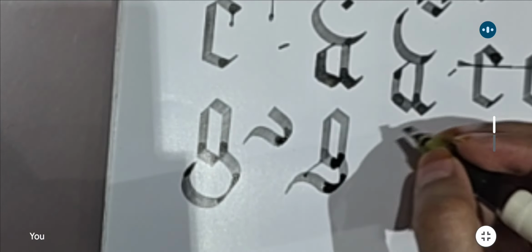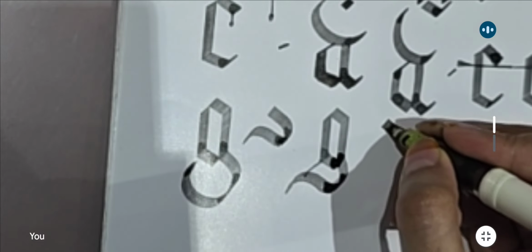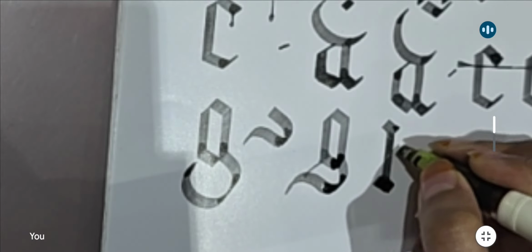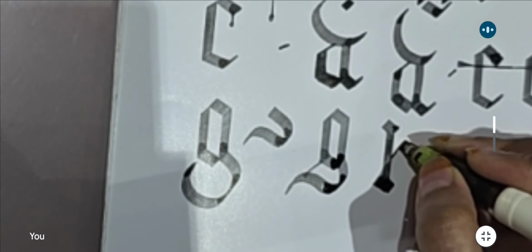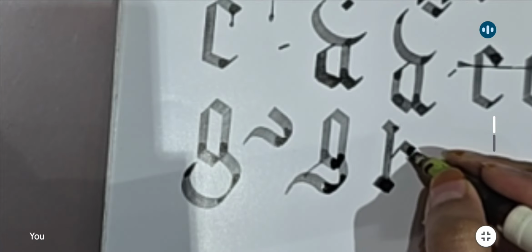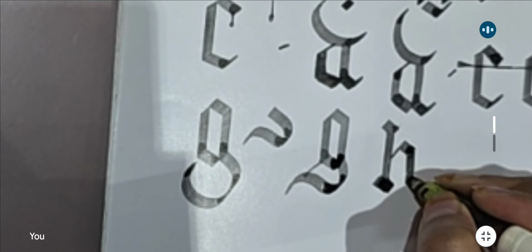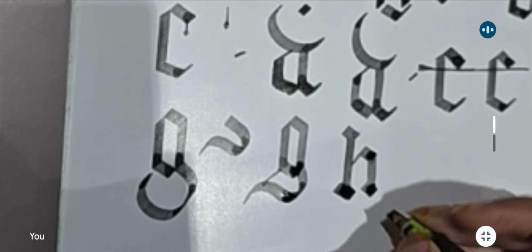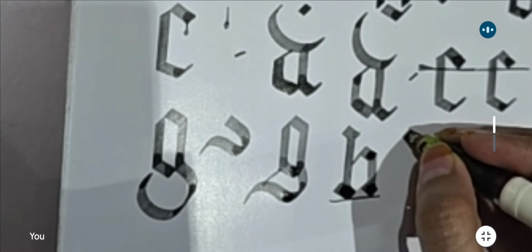We are done with F, G, and now we have H. H is quite easy. Again, a diamond line here. Then the exit stroke, you will go up and then angular one. And after this, a straight line and end it with the diamond. That's all. Let me show you again, as the size is almost same, but it is not looking.